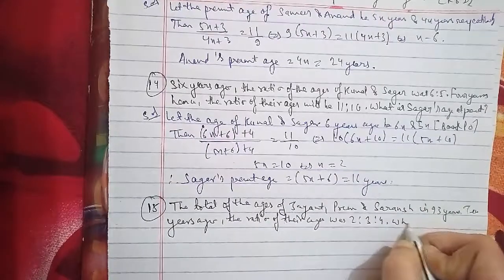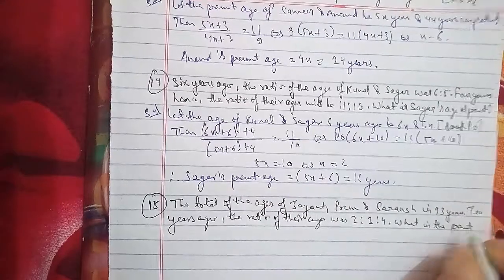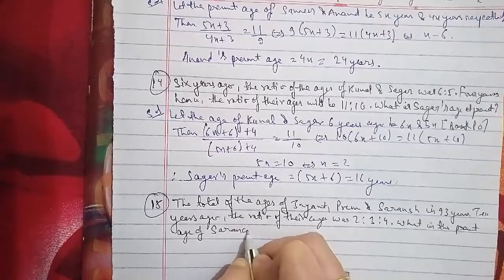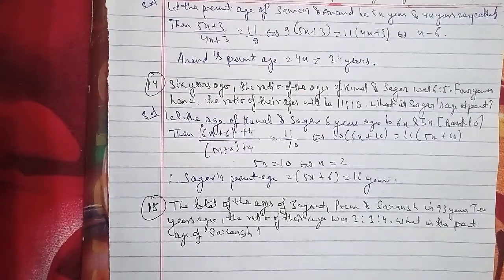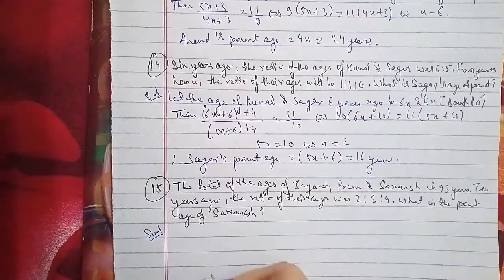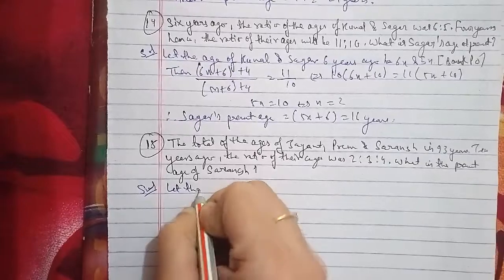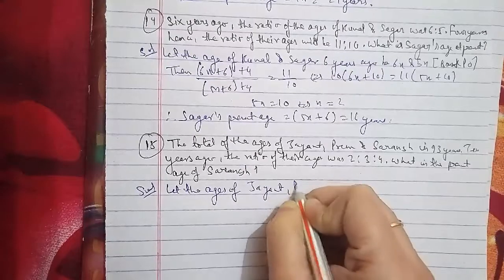Then 2x plus 10 plus 3x plus 10 plus 4x plus 10 equals 93. 9x equals 63. x equals 7. So Saransh's present age equals 4x plus 10, so that is 38 years. So the right answer is 38 years.